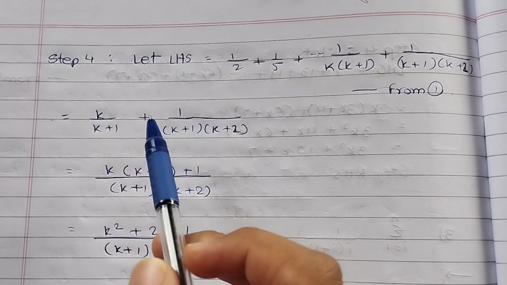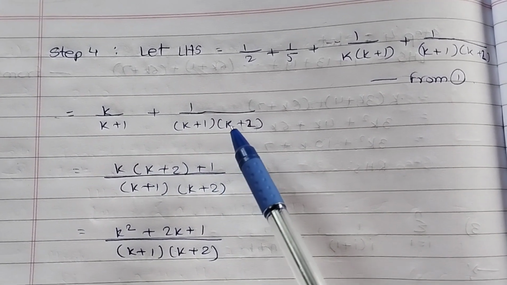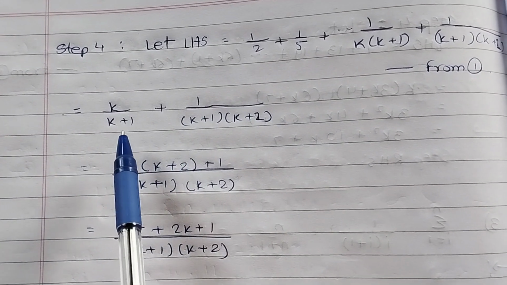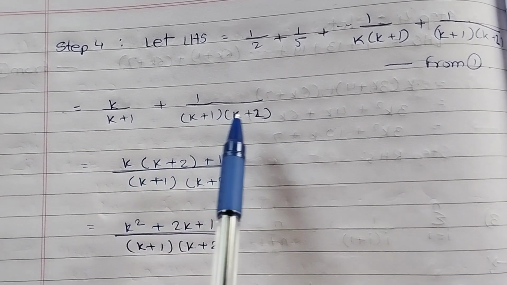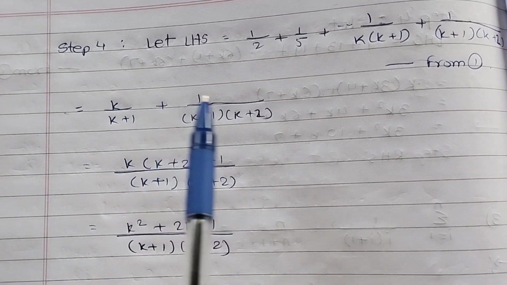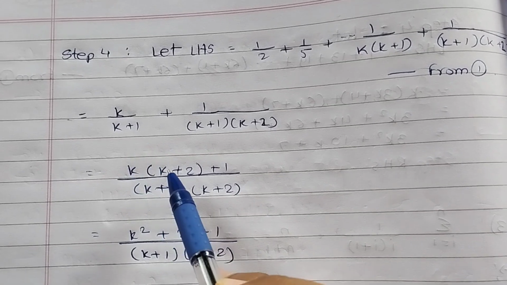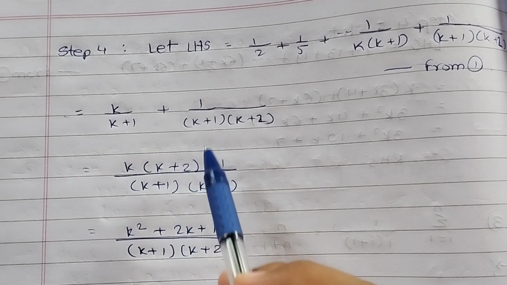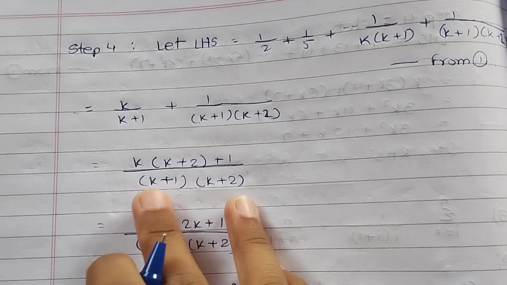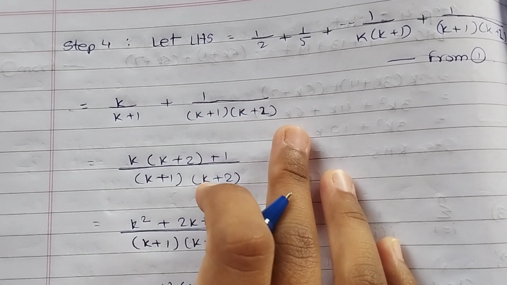First let's make the denominators equal. For that we multiply and divide the first term by k plus 2, because k plus 1 is already present and we only want k plus 2. So this is k into k plus 2, and we directly write plus 1, because now the denominators are the same.